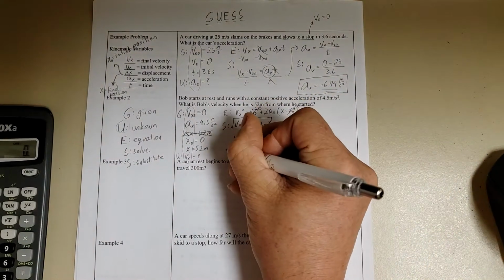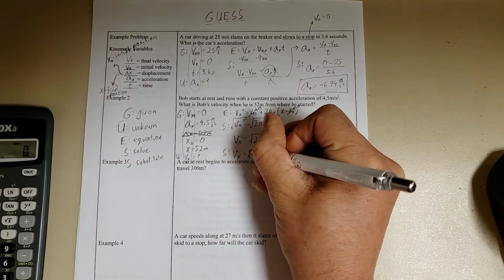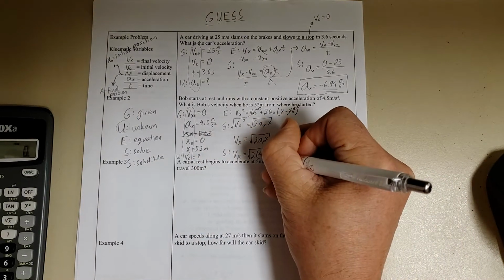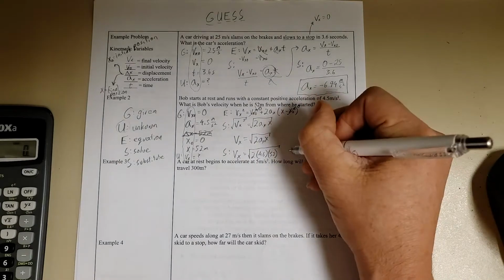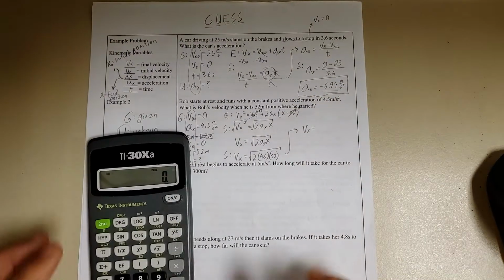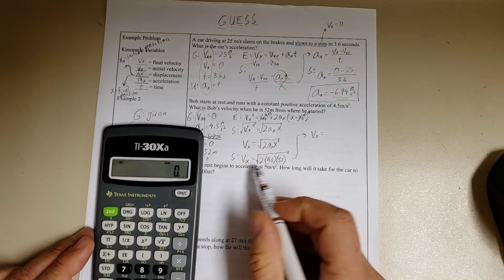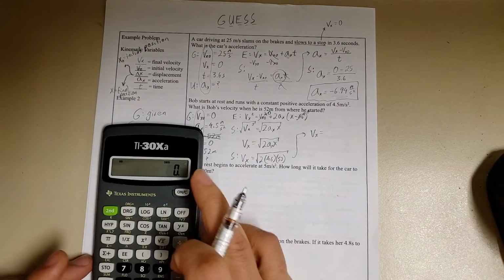Now that I've done that, I can substitute in my values. So my final velocity is going to be equal to the square root of 2 times the acceleration, which is 4.5 meters per second squared, times my final position, which is 52. And when I solve that, I'm going to just plug that in my calculator. I'm going to do what's under the radical first. If you have a different calculator, it'll be a different way. You can put this in a little more visually appealing way.